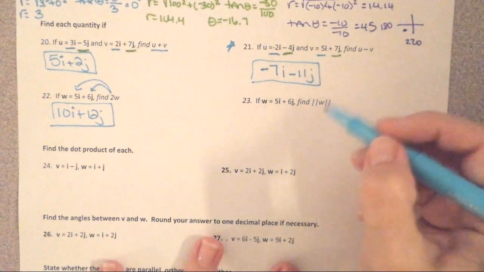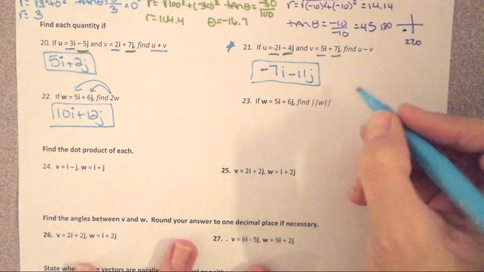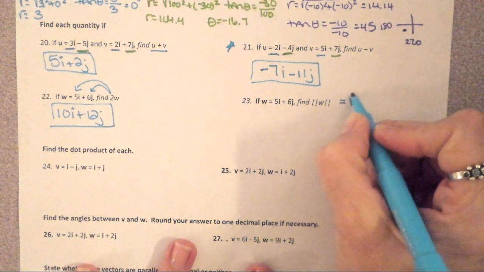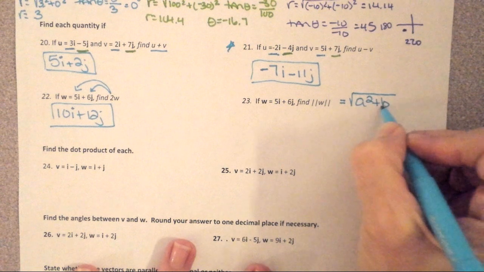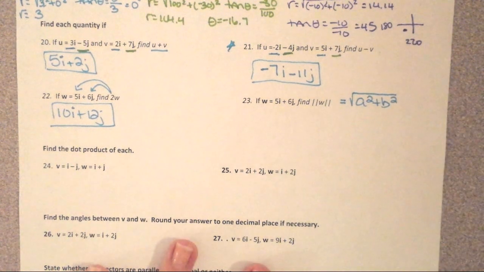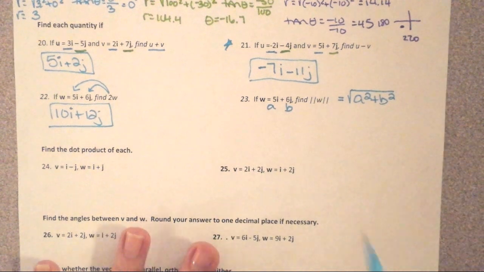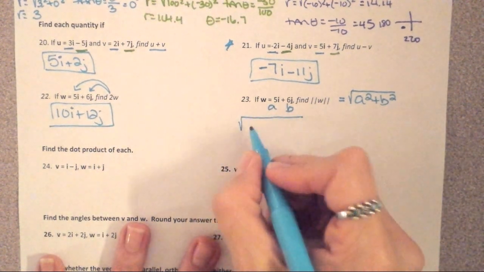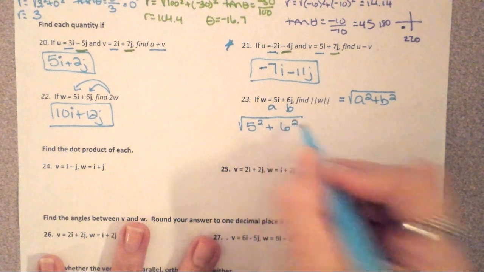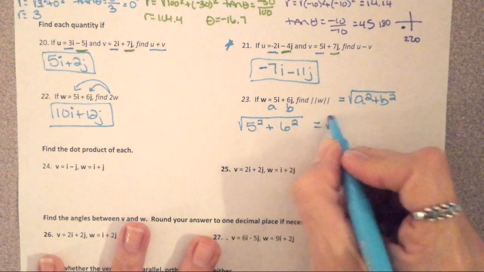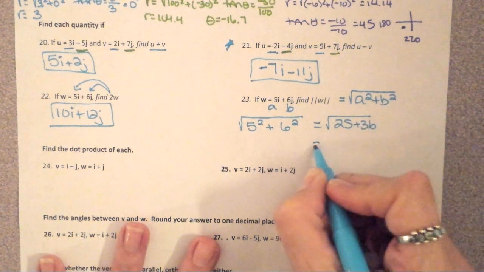All right, 23, they asked me to find, and they use this symbol. The symbol right here means magnitude. And on your formula card yesterday, we wrote down a squared plus b squared, and then you take the square root. So this is your a, and this is your b. I'm going to plug into the formula 5 squared plus 6 squared. That equals 25 plus 36.